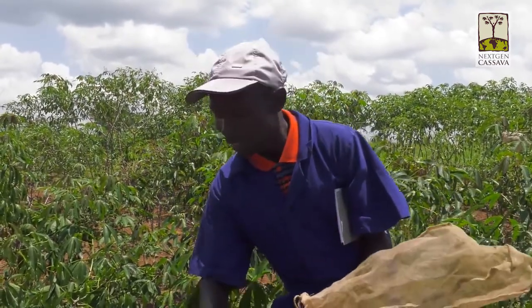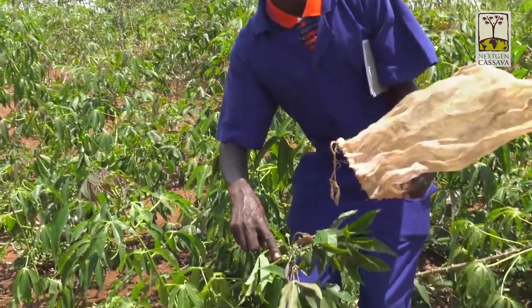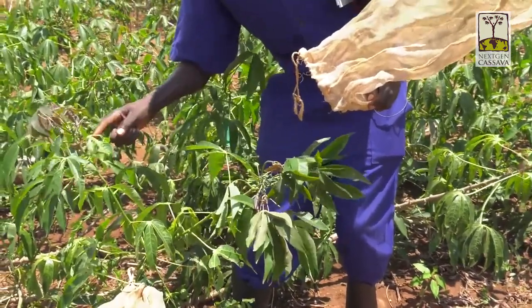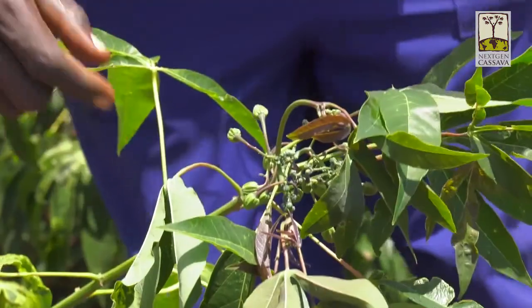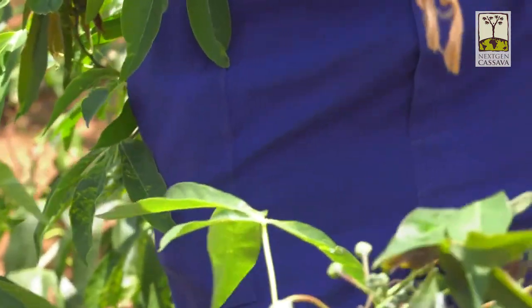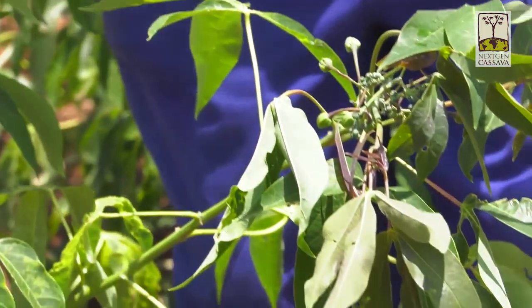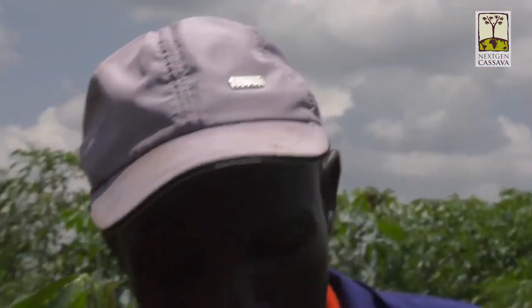This one was covered and they are bigger than this, and you see the color. They are changing the maturity stage faster than this one uncovered, but they were all at the same time. So after covering for a certain time, the female flowers are supposed to open by themselves, not for you to force them. But for our purpose now, we have to open them ourselves because they have not opened.